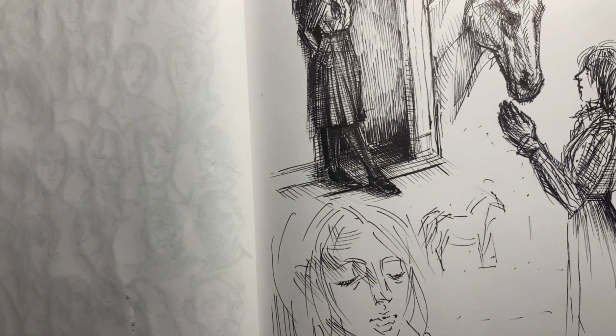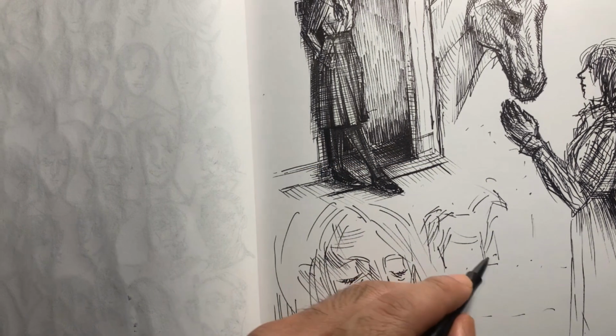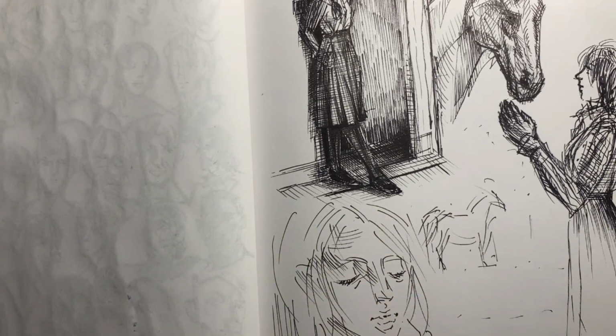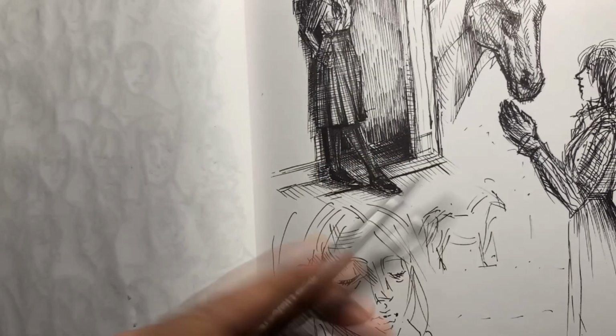So a few things. The way I approach, and I'm learning to approach it, is there are certain things that are important in the initial sketch.